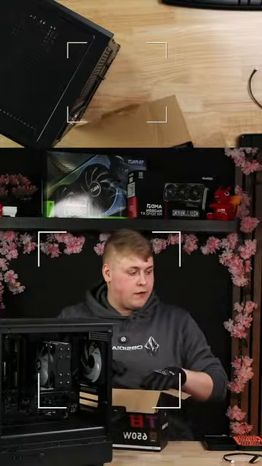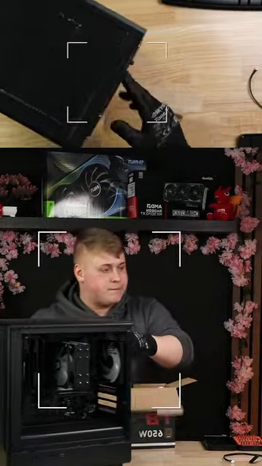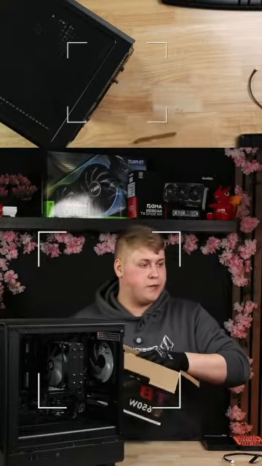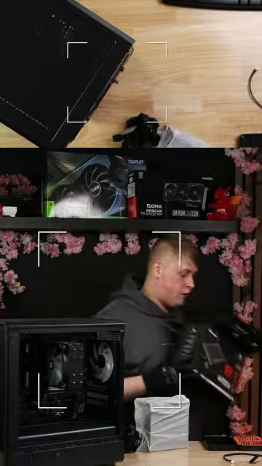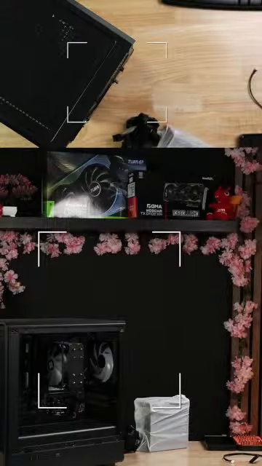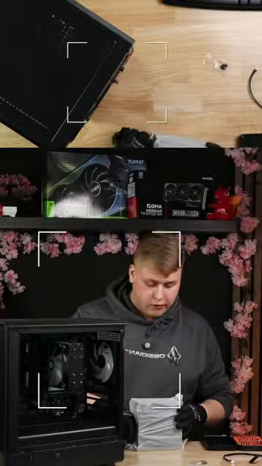We're currently building our Storm system, which is the one you see here. And we're going to install the power supply now. That's the power cable. Right, put this on the side. You have your power supply screws.